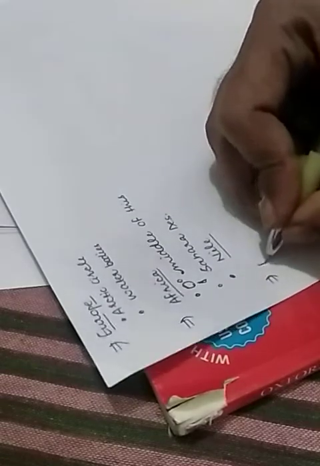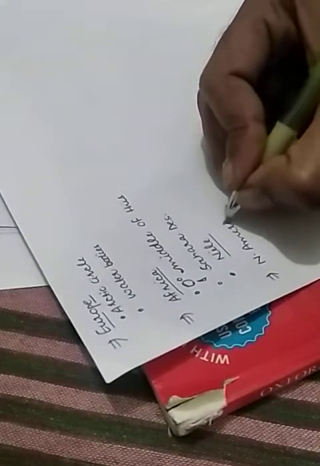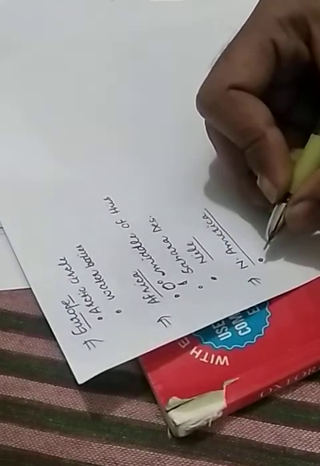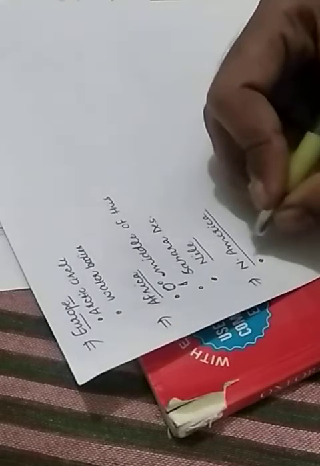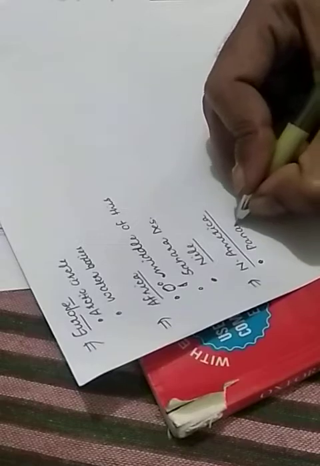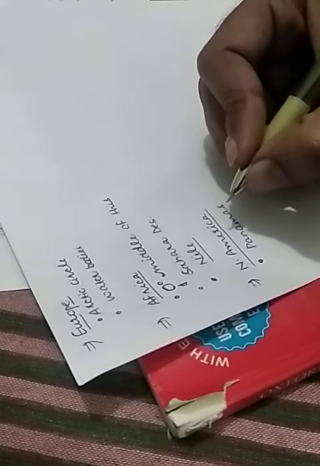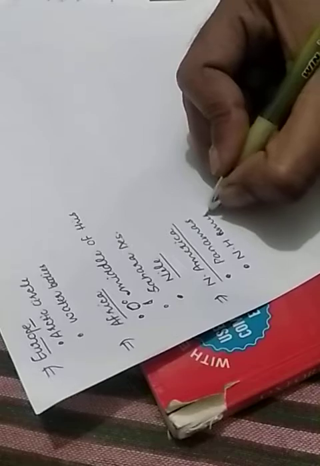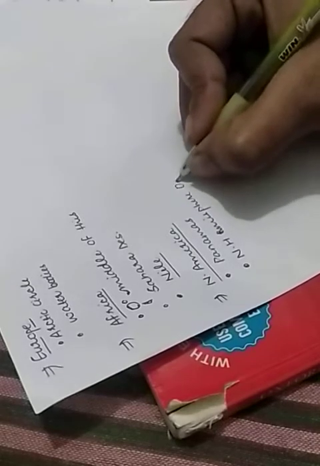Now the next continent is North America. Third largest continent, and is linked to South America by Panama. It lies in northern hemisphere on the western side. Three oceans surround this continent.